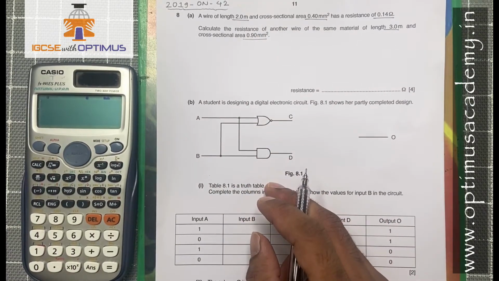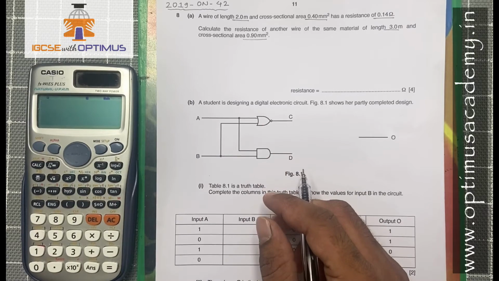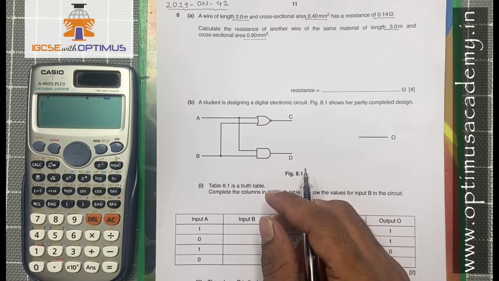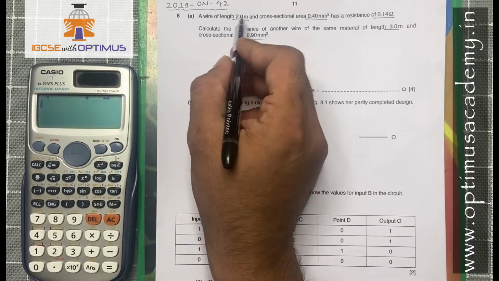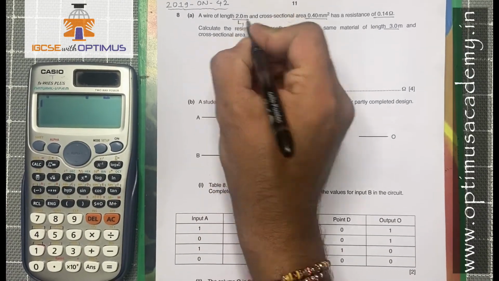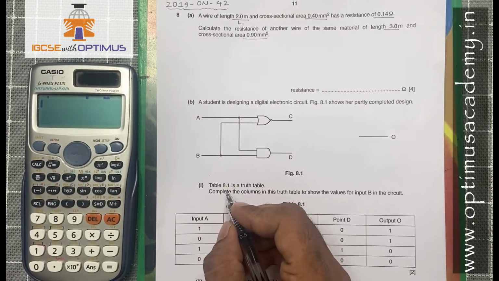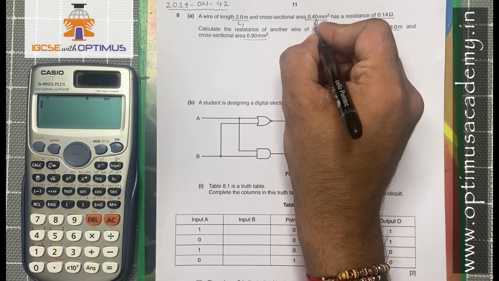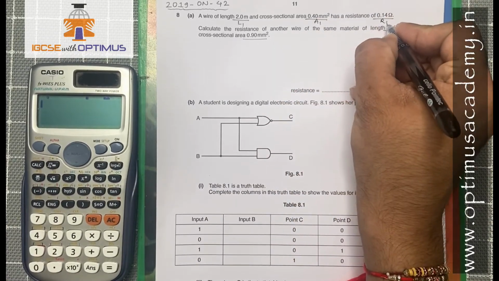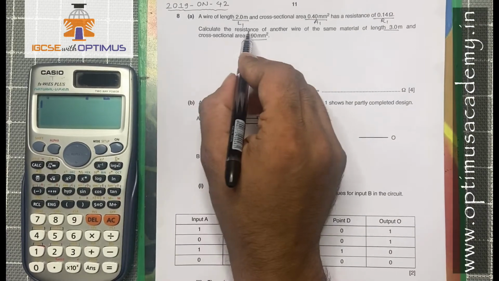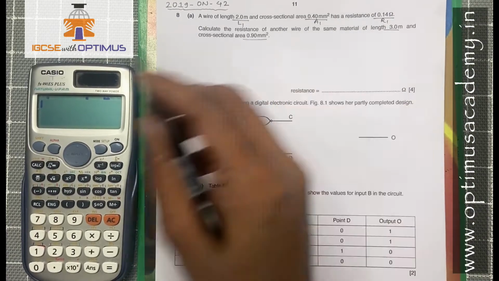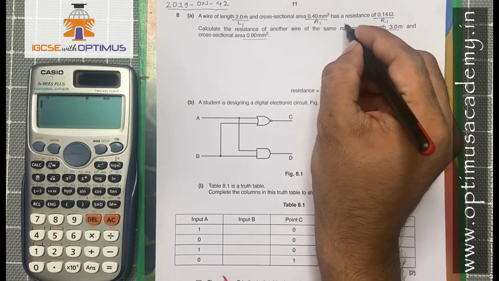Now here we are talking about 2 different wires, meaning with different dimensions but made up of same material. When I am emphasizing on same material, it's a very important key to solve this question. Pay attention. A wire of length 2 meter. So we will take this as L1, first wire's length. This is area of the first wire and this is resistance of the first wire.